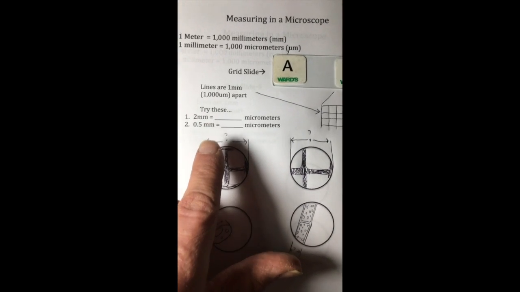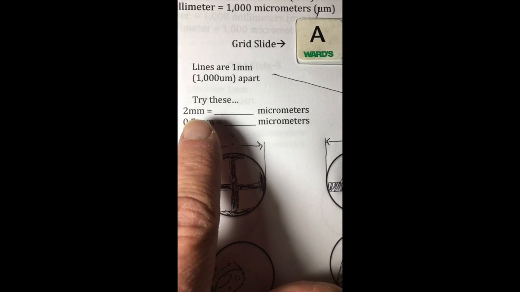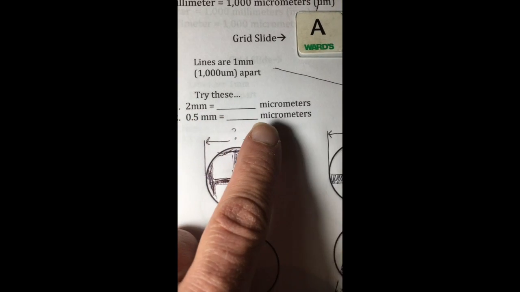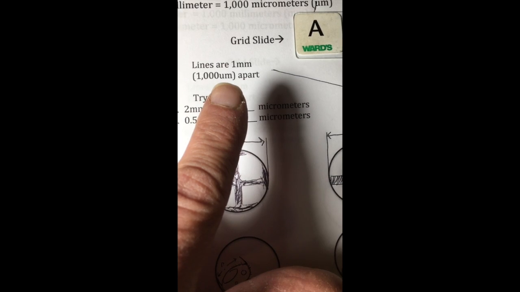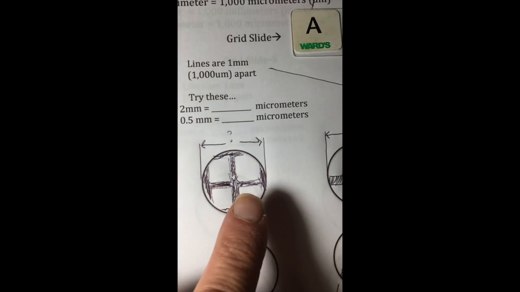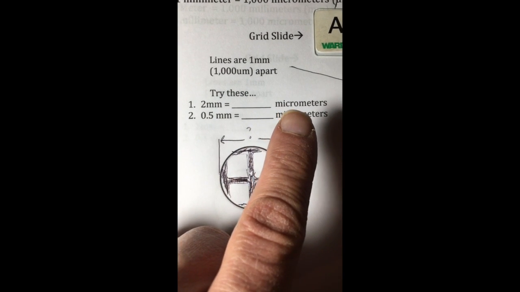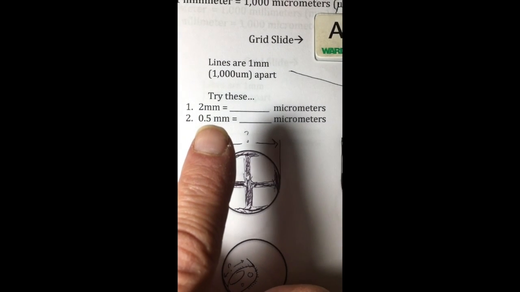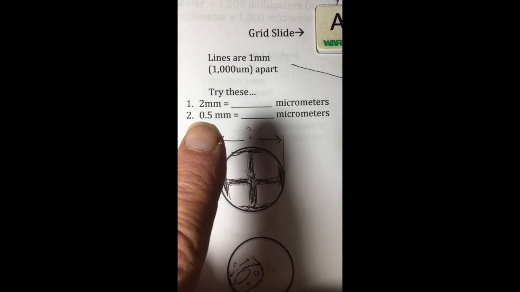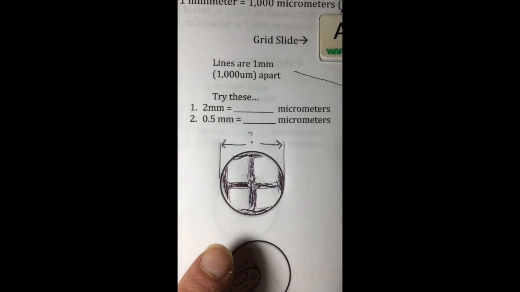So why don't you try this yourself? 2 millimeters equals how many micrometers? Remember, there are 1,000 micrometers in each millimeter. So how many micrometers are 2 millimeters? And how many micrometers are 0.5 millimeters?